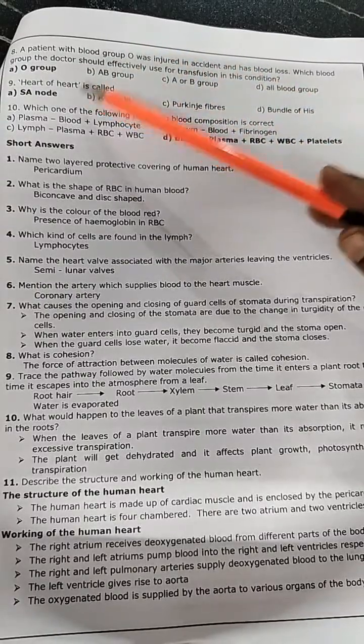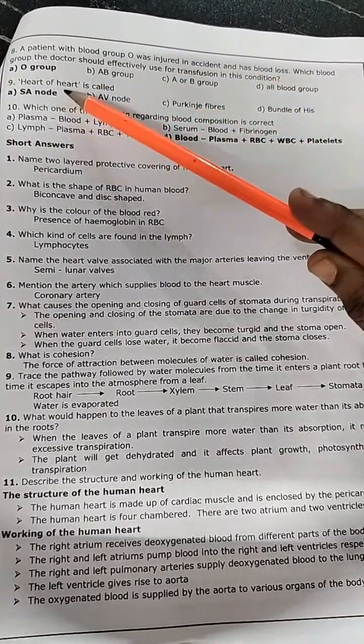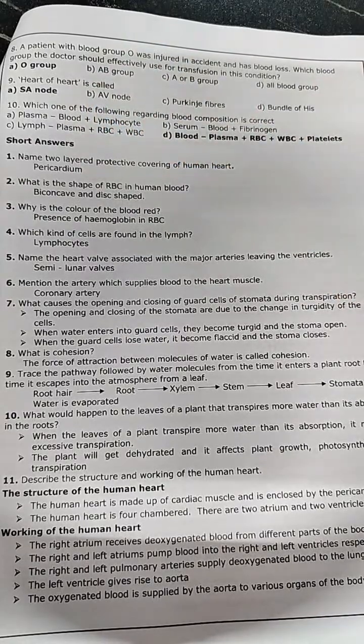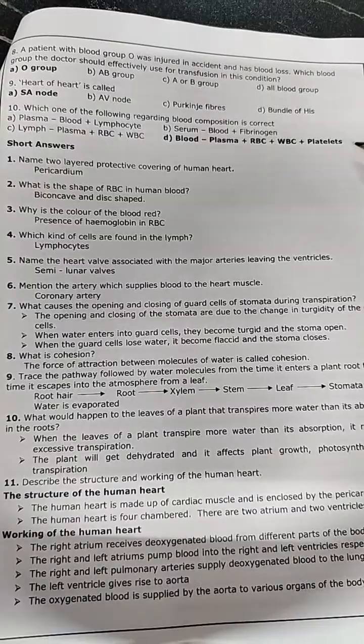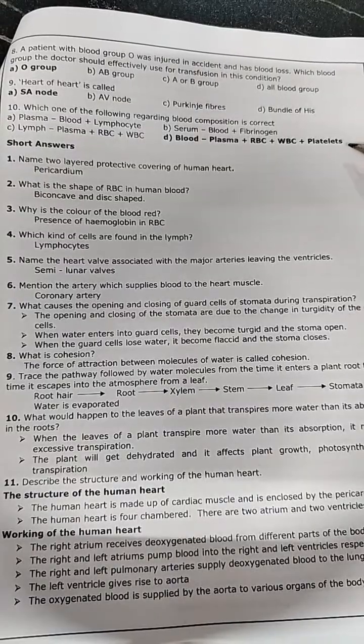Heart of heart is called SA node. Option A, SA node. And the 10th question, which one of the following regarding blood composition is correct? Option D, blood, plasma plus RBC plus WBC plus platelets.